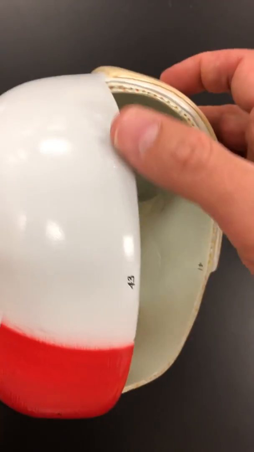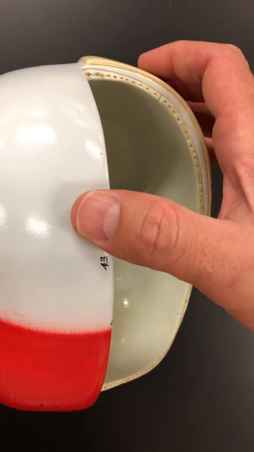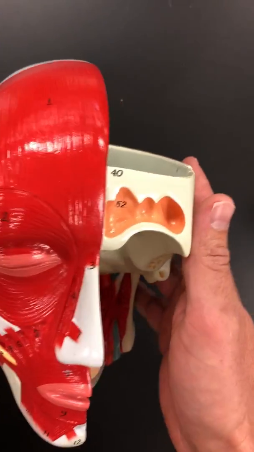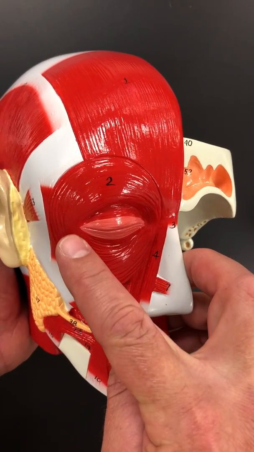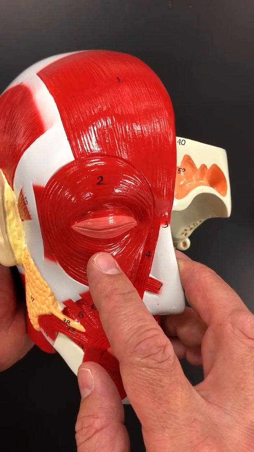This is your epicranial aponeurosis. This is a collagenous sheet, and that connects the occipitofrontalis bellies. Next, orbicularis oculi, that closes your eyelid. That's also facial, cranial nerve 7.